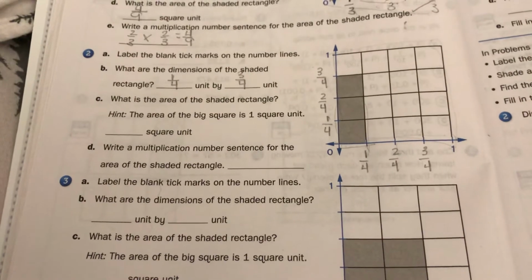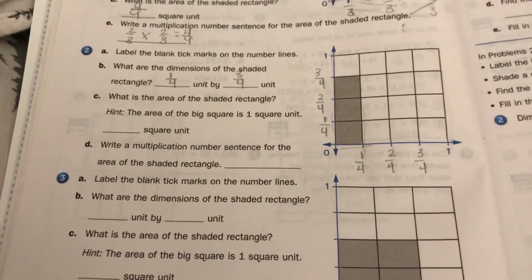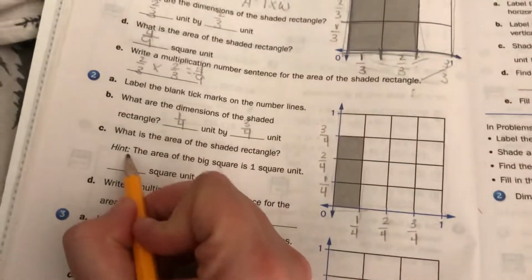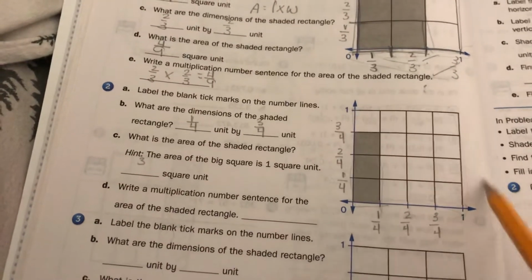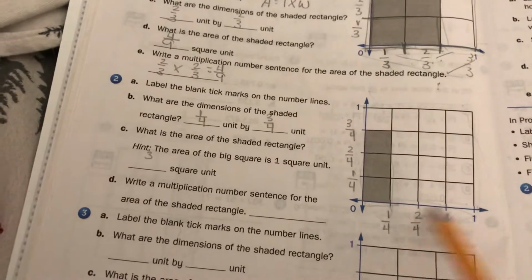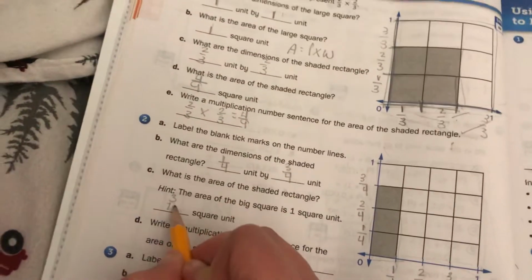So the area of the shaded rectangle would be 3 out of, well, how many squares is it out of? The whole thing. It would be 3/16.